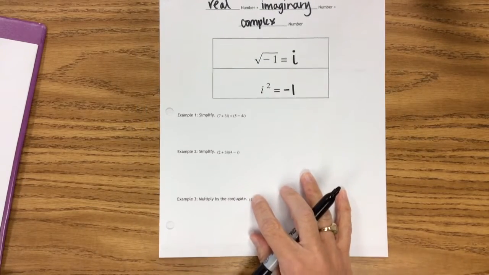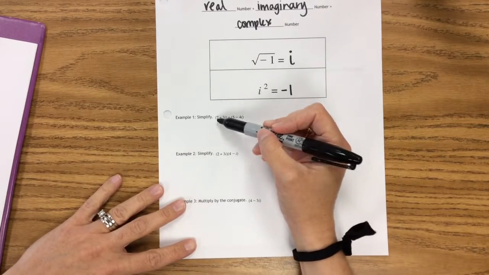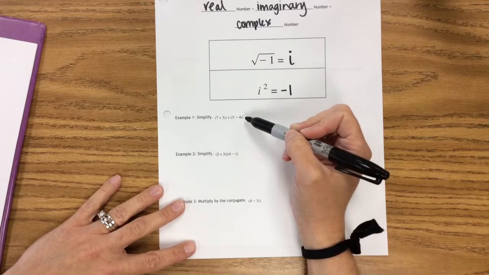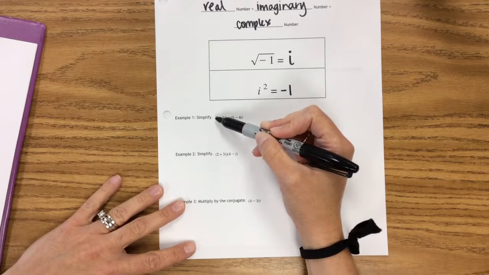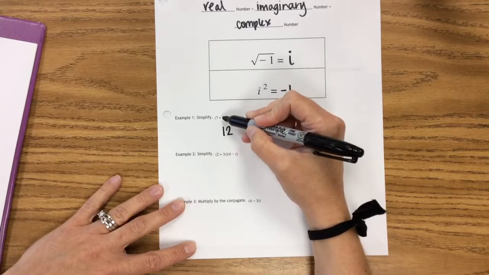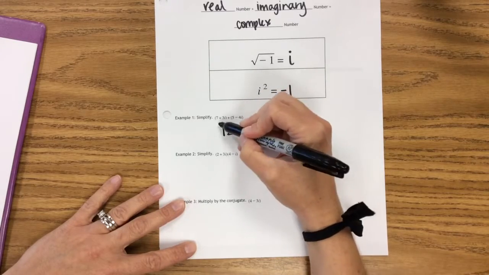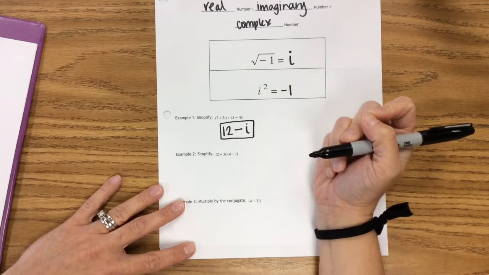So here's what we're going to do with complex numbers. We're going to do some simplifying. And when you simplify, here you have a complex number and a complex number added together. You don't need to use the parentheses at all because there's nothing to distribute. There's no exponent, so we'll just do 7 plus 5. We'll add the real parts. And then 3i plus -4i would be -1i. And add the imaginary parts. So you add the real parts and you add the imaginary parts.